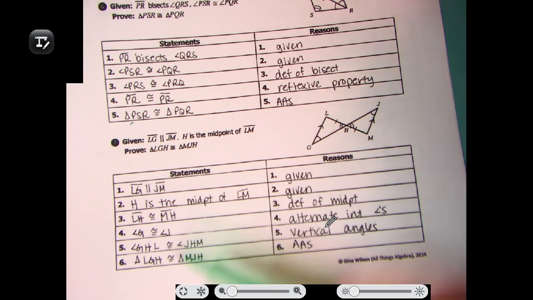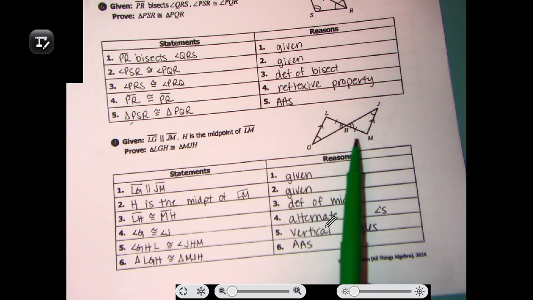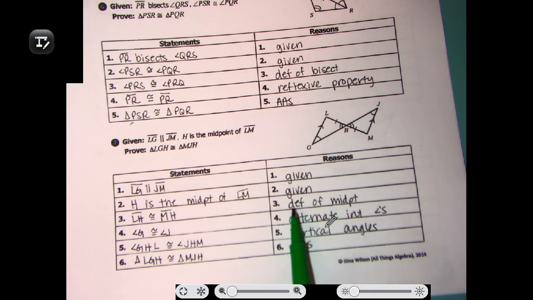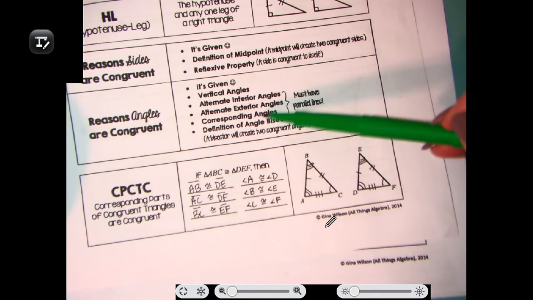And then we write what we can infer from there. So the first easiest thing, since H is the middle, right? That means LH is congruent to MH. So that's what we have here. So LH is congruent to MH. And that's the definition of midpoint. Okay, so now you had to use two angles. So remember, using your reference sheet, if we're proving angles are congruent, we're going to be using one of these things.